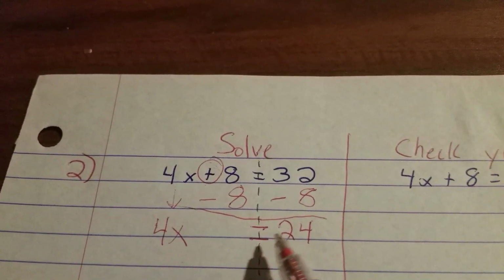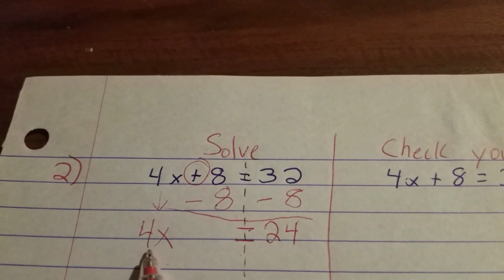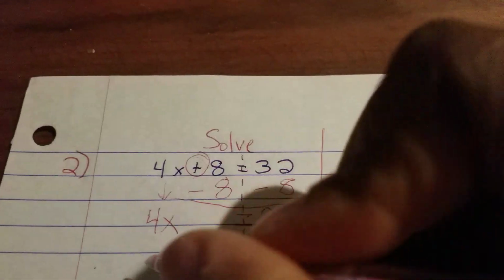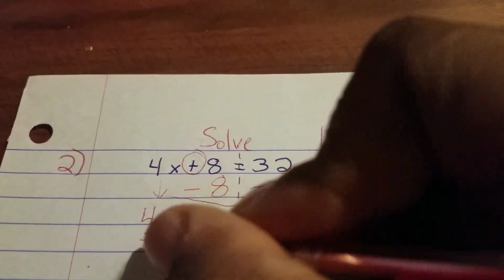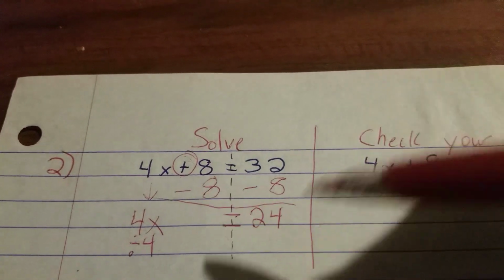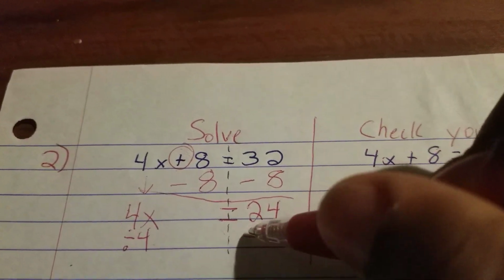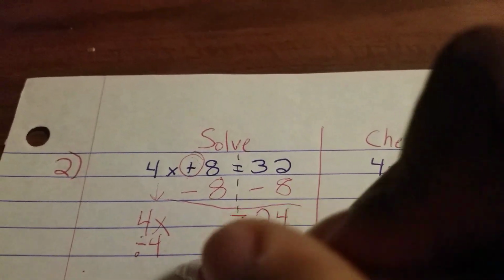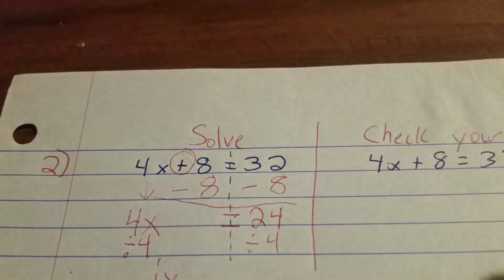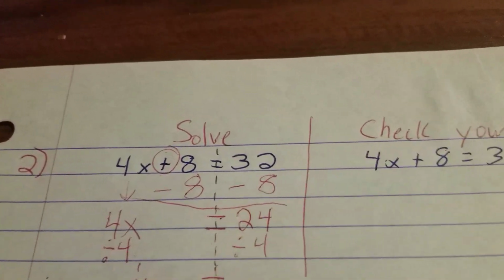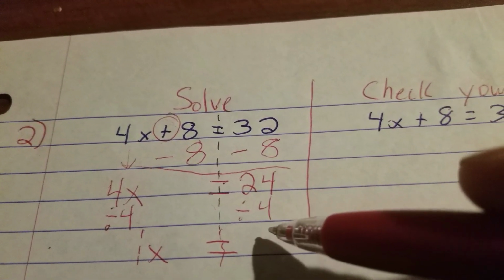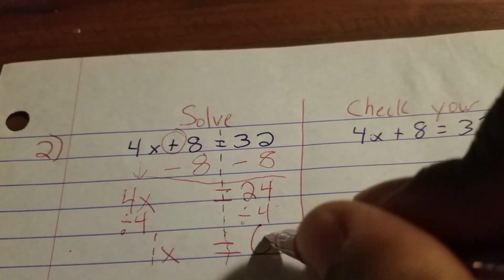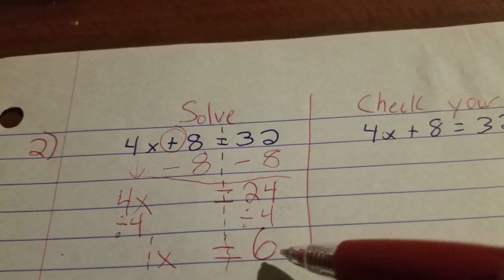So 4x equals 24. What operation do you see with the 4 and the x here? I know it's not shown, but it is multiplication, which tells us to do the opposite. So we are going to divide by 4. When we do that on this side of the equation, we have to do it on the other side. Well, 4 divided by 4 is, there you go, Yahira, 1x. Still on the brick wall in the equal sign. What is 24 divided by 4? That is right. 24 divided by 4 is 6. So we think our answer is 6.